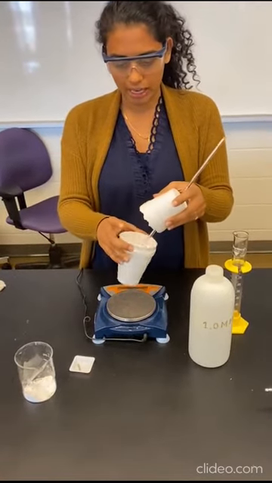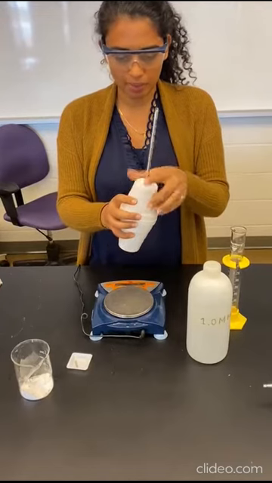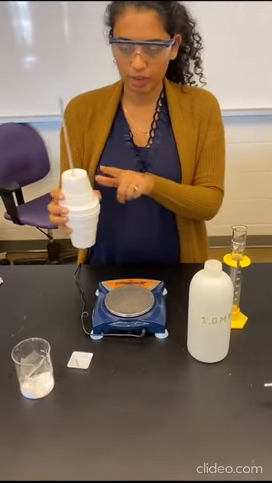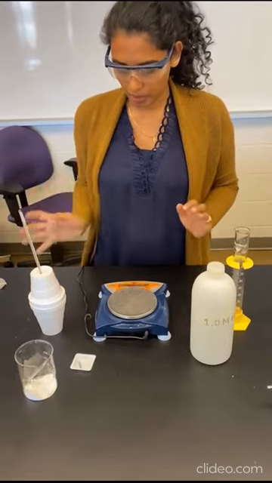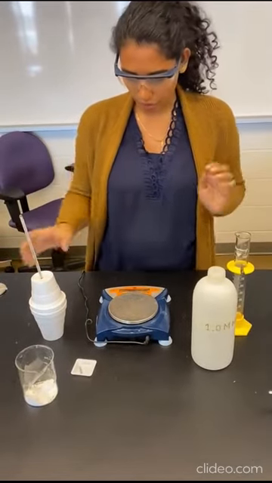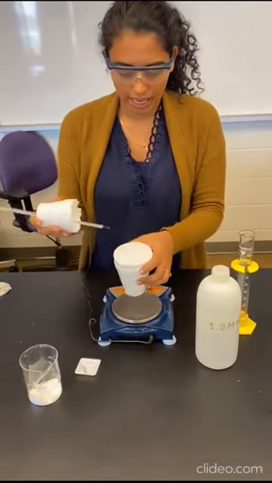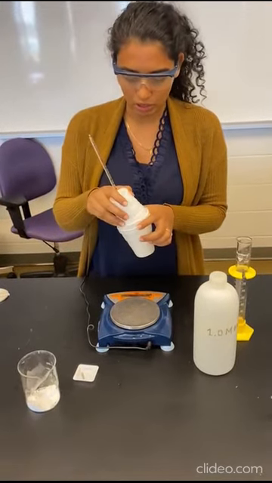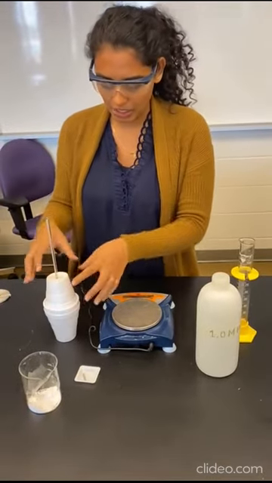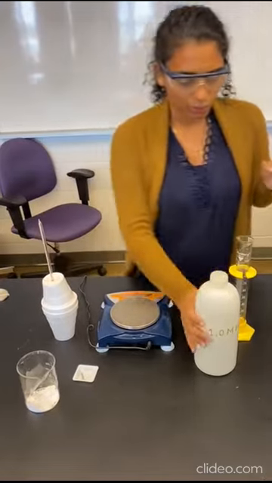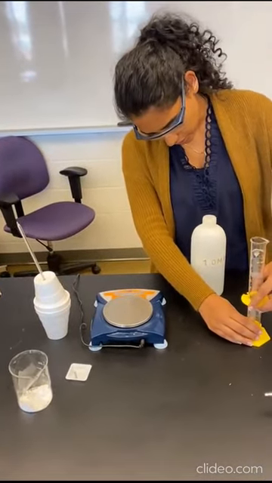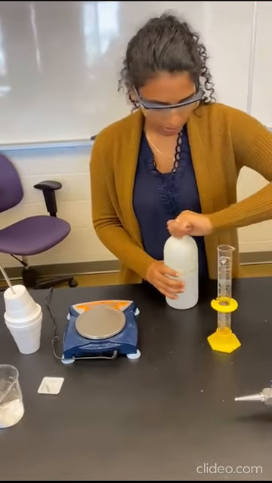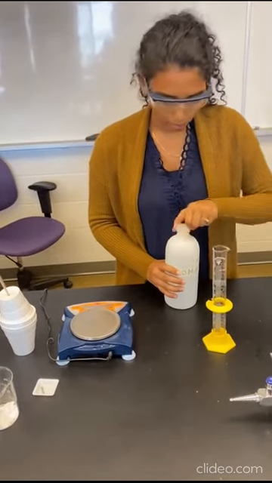So I've got two styrofoam cups upside down, and I also have a thermometer to measure the temperature. So I'm going to start off by measuring my initial temperature. And remember that in order to measure the initial temperature, I have to add my HCl into my calorimeter. So I am required to measure 50 milliliters of HCl. So I'm going to pour 50 milliliters into this graduated cylinder and then pour it into the calorimeter.